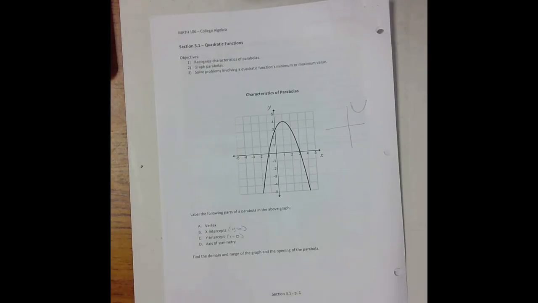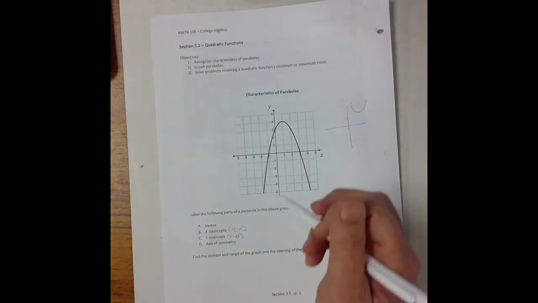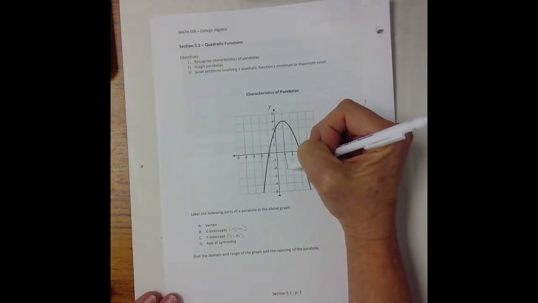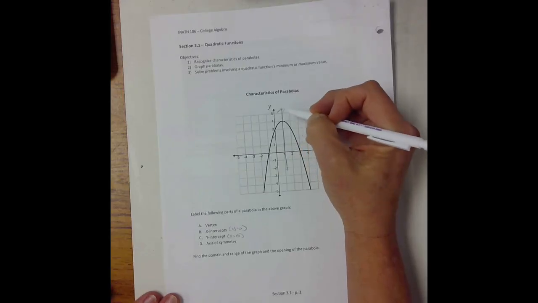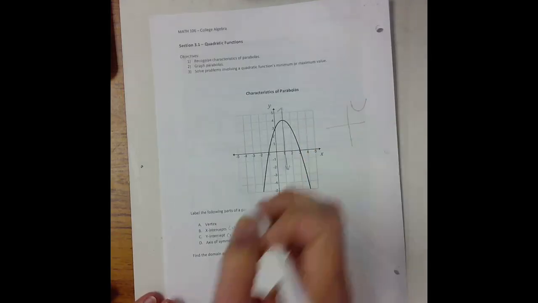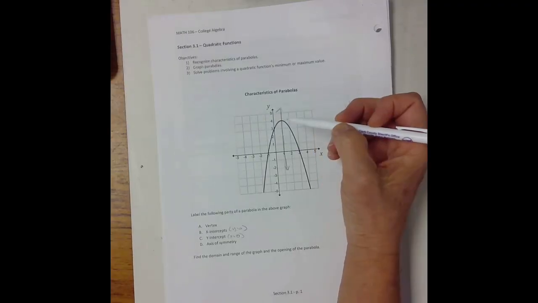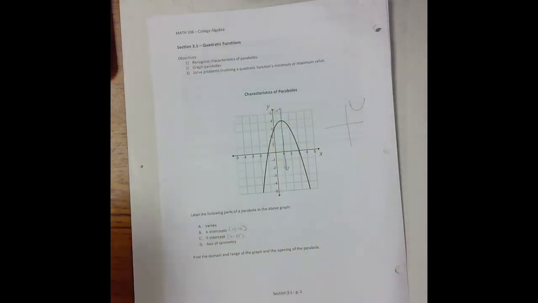And then we're also going to look at symmetry. There's an axis of symmetry in every parabola. In other words, the line right down the middle that goes right through the vertex is the axis of symmetry. If it opens up and down, it's going to be your x value. As I talked about before, if it opens right and left, and is not a function, it's going to be your y value.